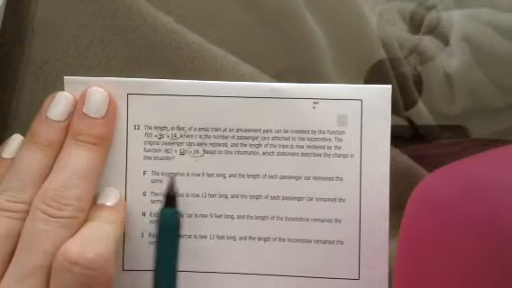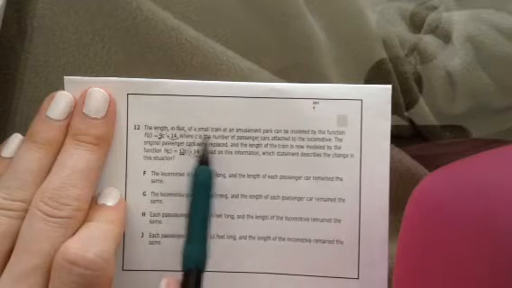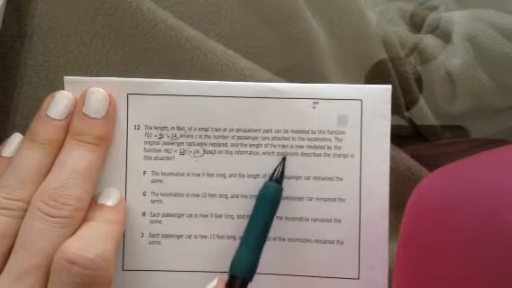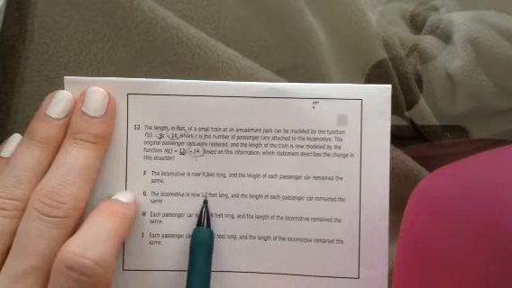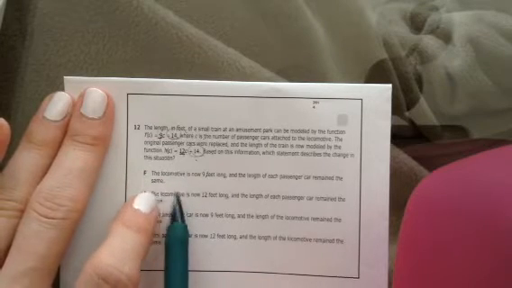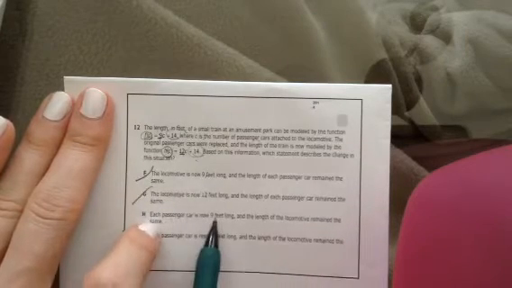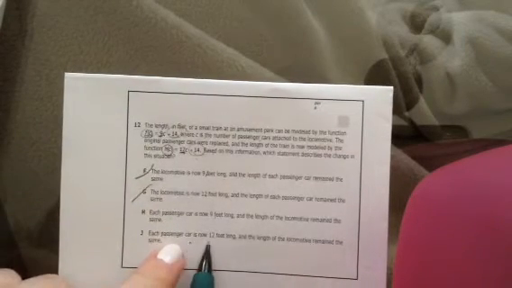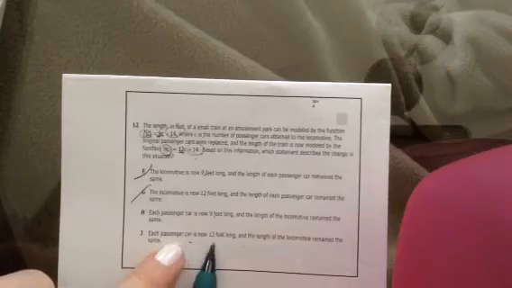So, let's see. Which statement describes the change? So the locomotive is now 9 feet long? No. Is now 12 feet long. These are the locomotive, so the whole train. We don't know how long the whole train is. That's the y. So those don't make sense. The passenger car is now 9 feet, or the passenger car is now 12 feet. C is the number of passenger cars. So the number with the C determines how long the passenger car is. So each passenger car is now 12 feet long.